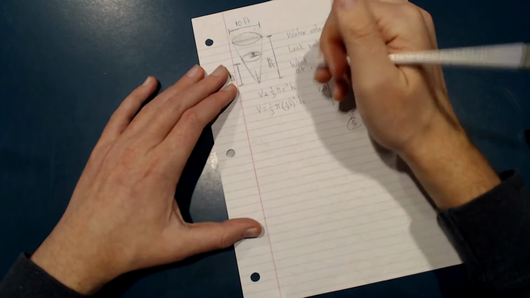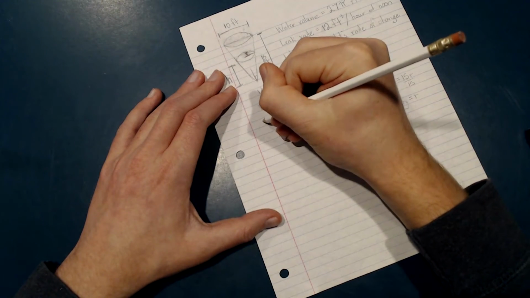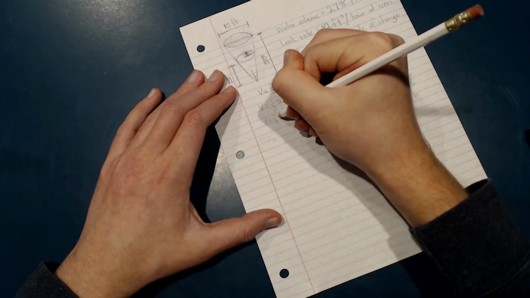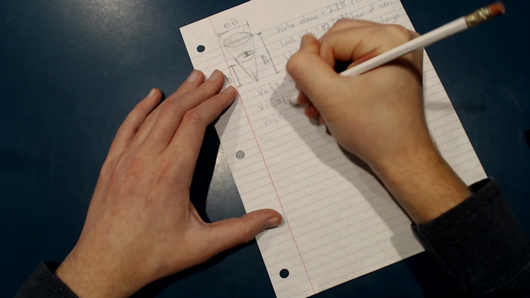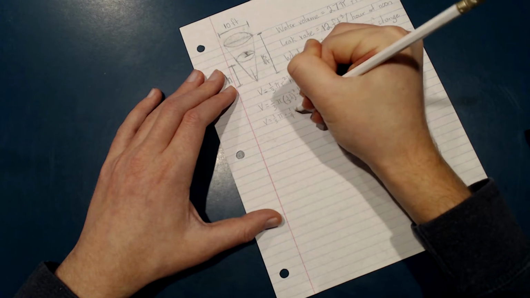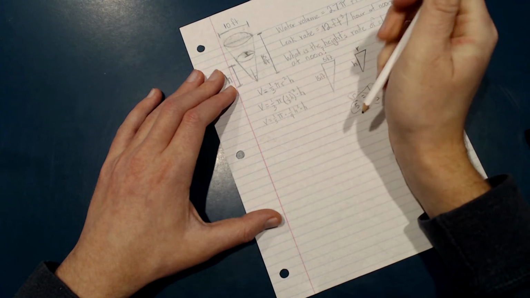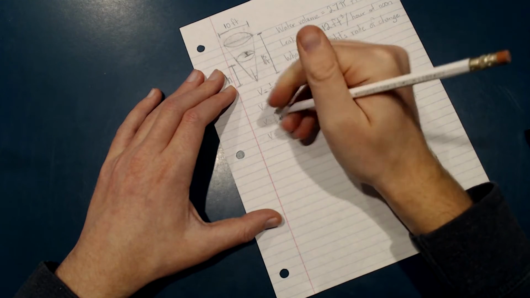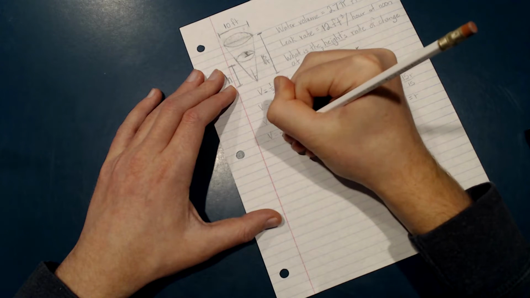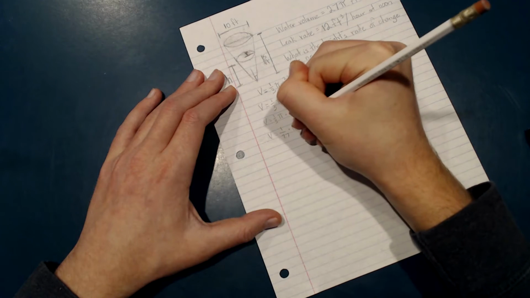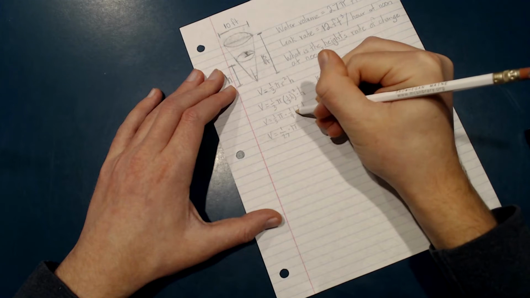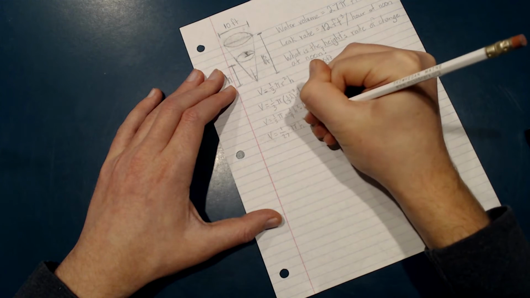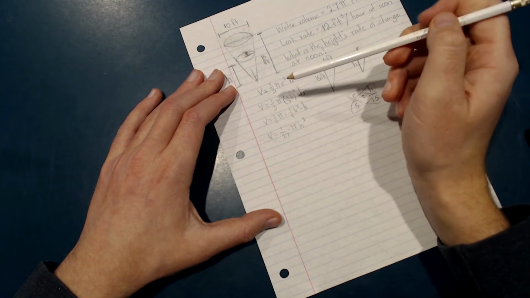Okay, let's simplify that a little bit. V equals 1/3 pi times 1/9 h squared times h. And let's see, combine our fractions there. So 1/3 times 1/9 is 1/27 times pi. And then h squared times h is h cubed.